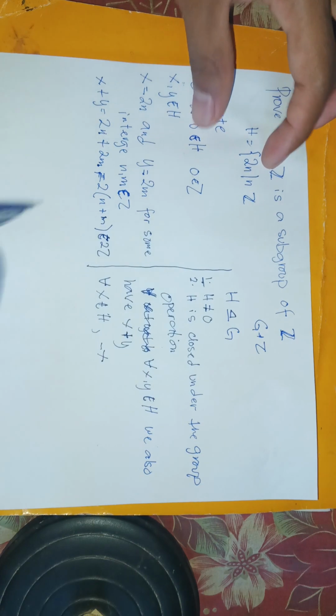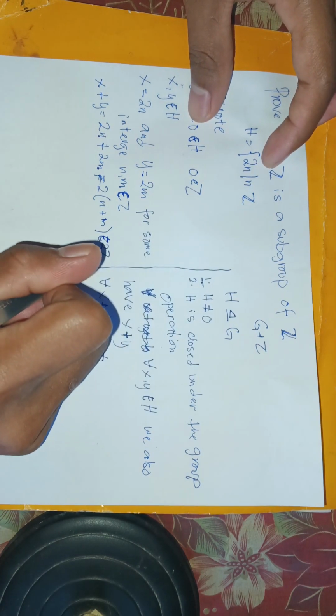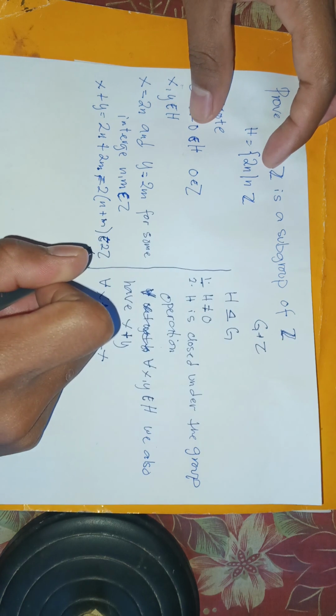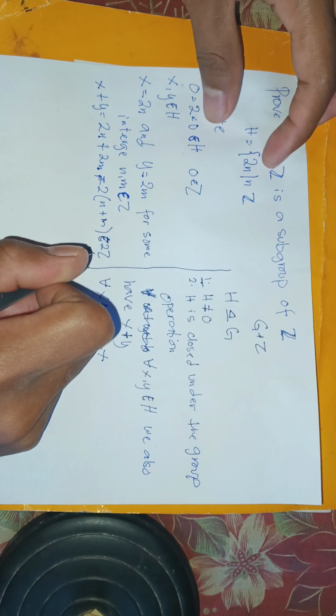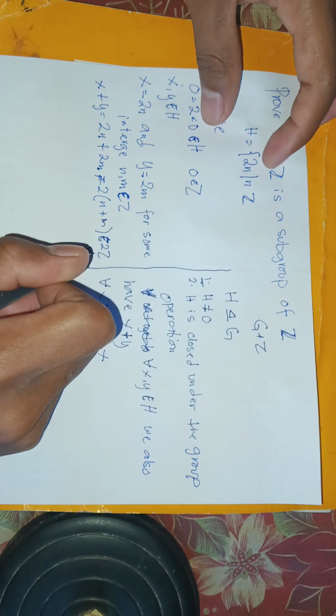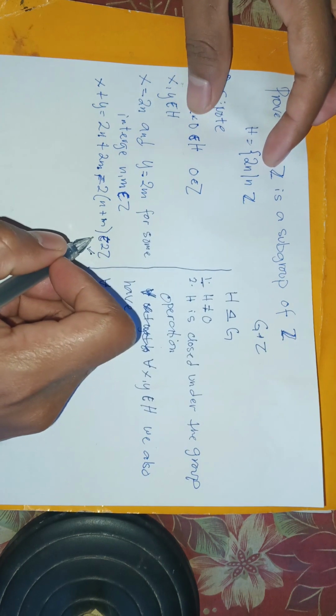And why is that? Because Z is a group, and it is closed under its group operation.